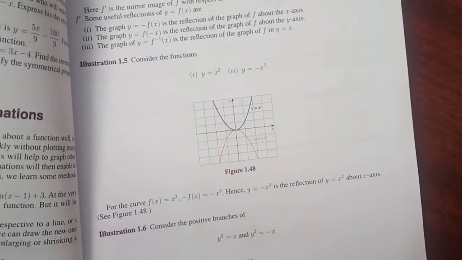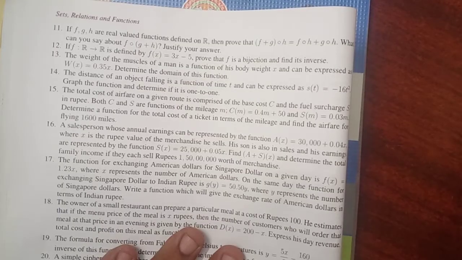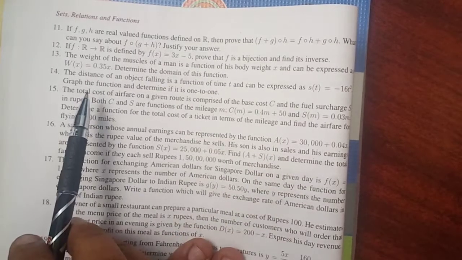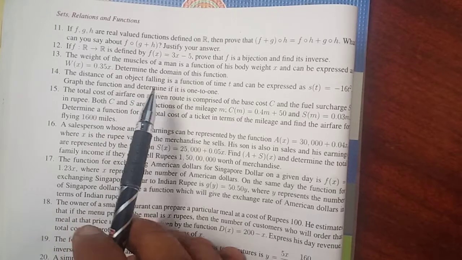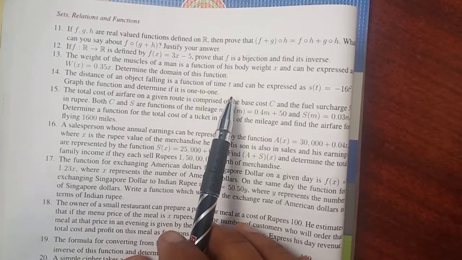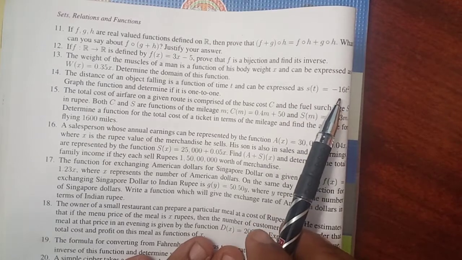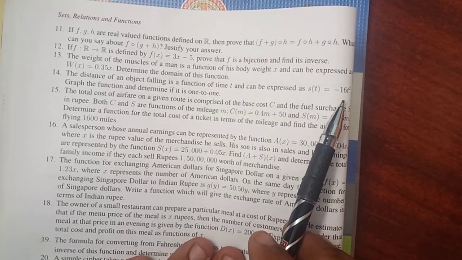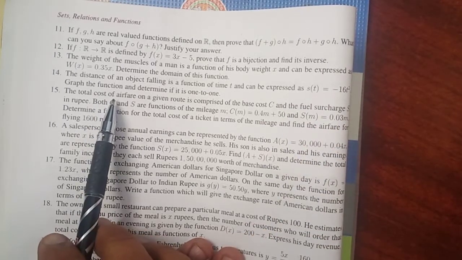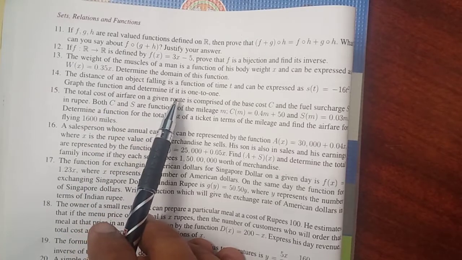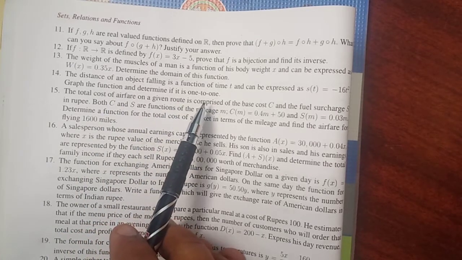Now problem number 14. The distance of an object falling is a function of time t and can be expressed as s of t equals minus 16t squared. Graph the function and determine if it is 1 to 1.